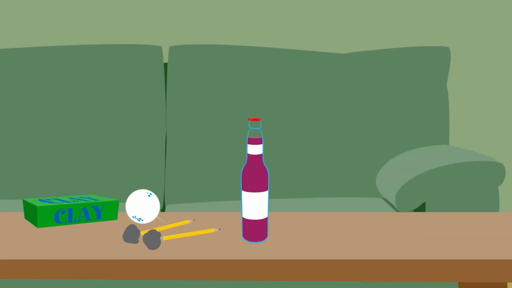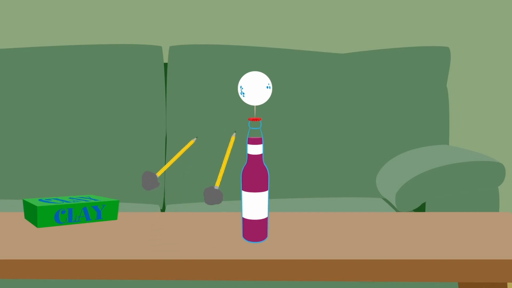Here's a fun example of this. Grab the styrofoam sphere with the toothpick in it and the soda bottle. Now, try to balance the styrofoam sphere on top of the soda bottle. It's still not easy, is it? Okay, now add the pencils and the modeling clay. When you balance this new system, you'll find that it's remarkably stable.